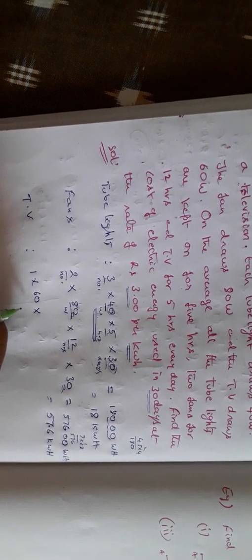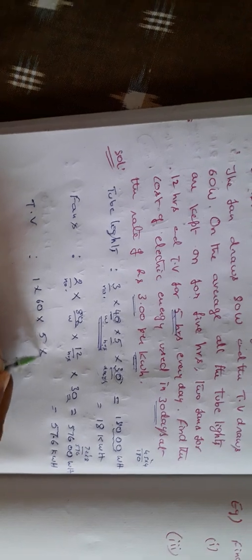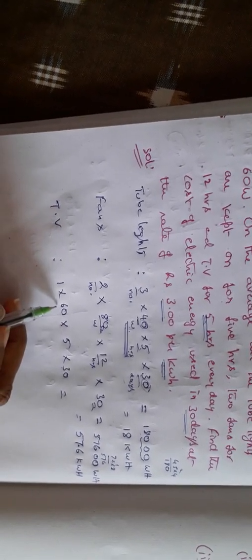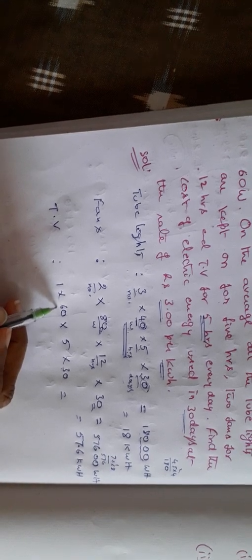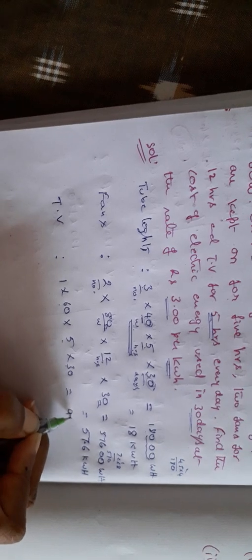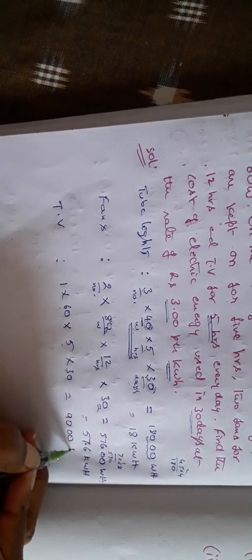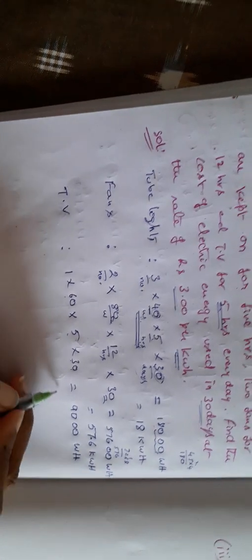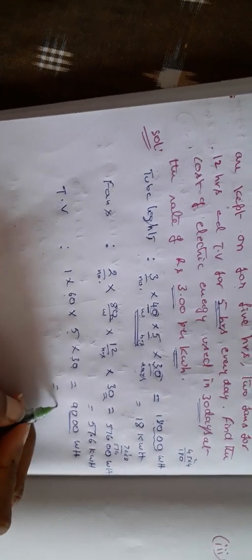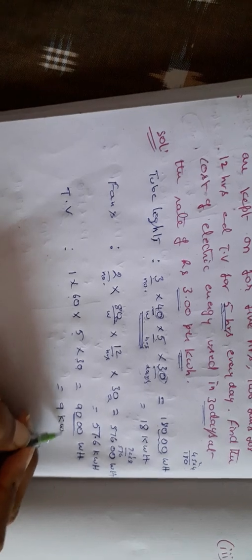TV for 5 hours into 30 days. So now let us see. 6 5s are 30, 3 3s are 90. 2 zeros. So this is watt hours divided by 1000. So that is 9 kilowatt hours.